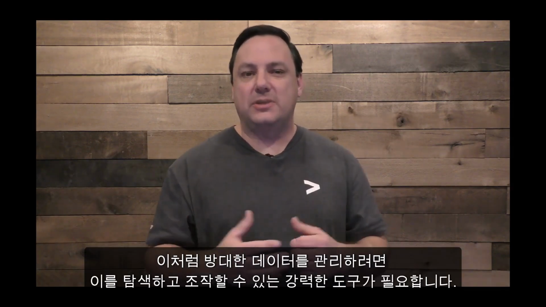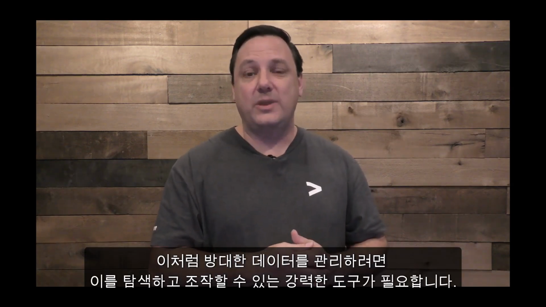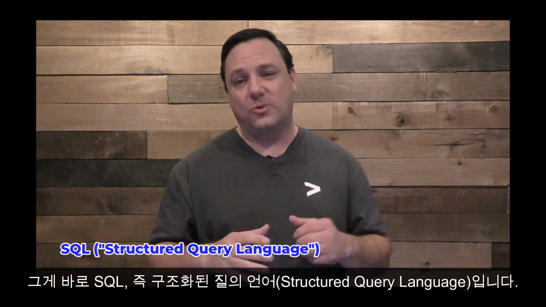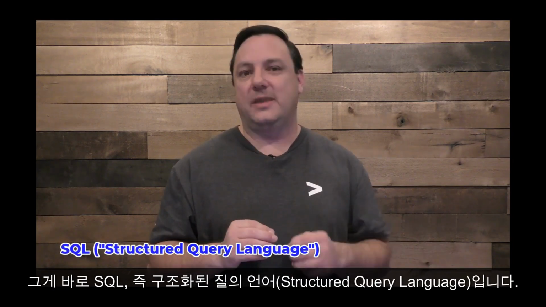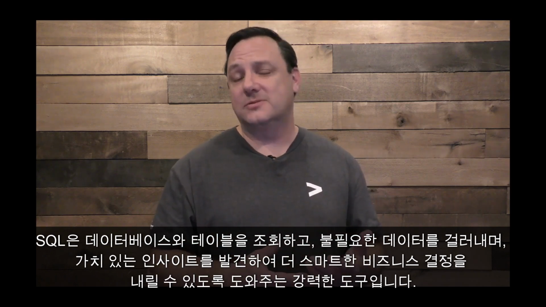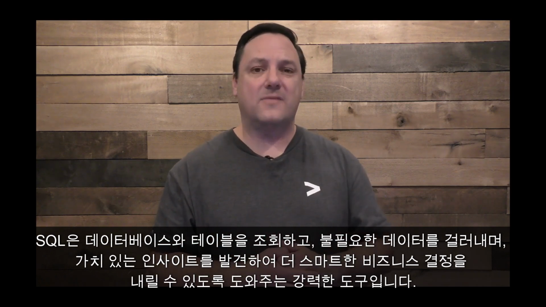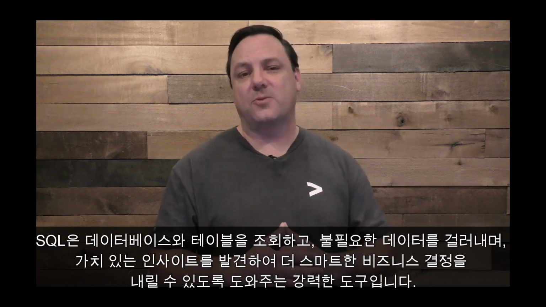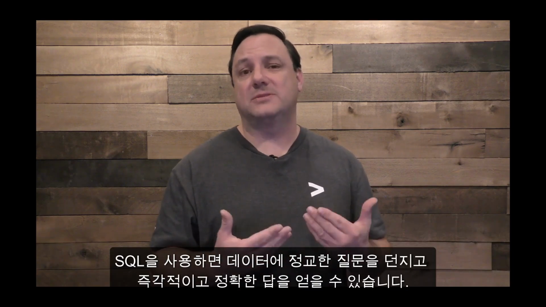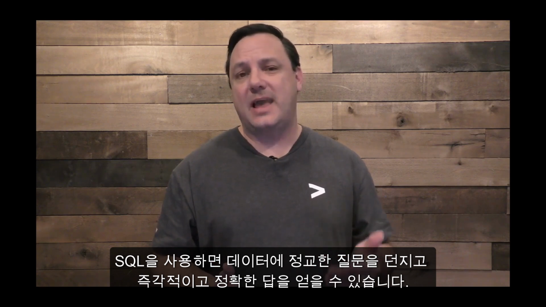As you can imagine, in order to manage data like this, we need a powerful tool to explore and manipulate it. Well, that's SQL, or Structured Query Language. This is a powerful tool that lets you examine databases, tables, filter out noise, and uncover valuable insights to drive smarter business decisions. Think of SQL as your tool to ask your data precise questions and receive instant, accurate answers.